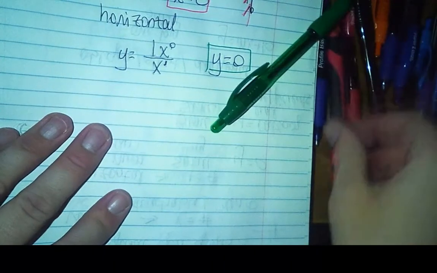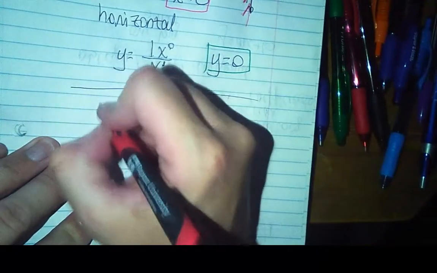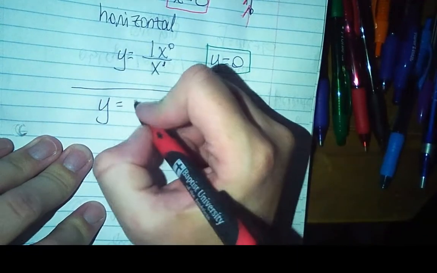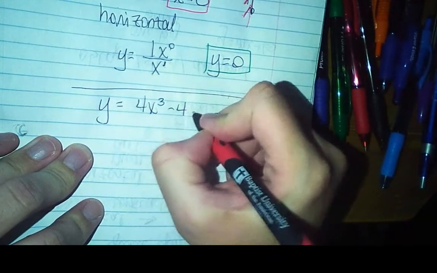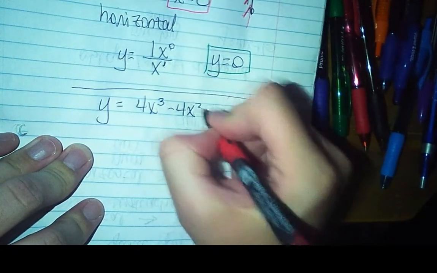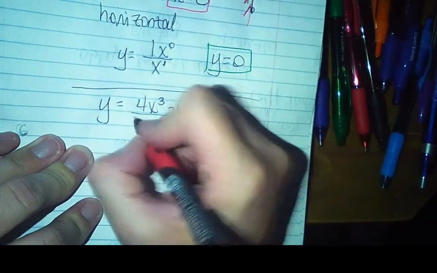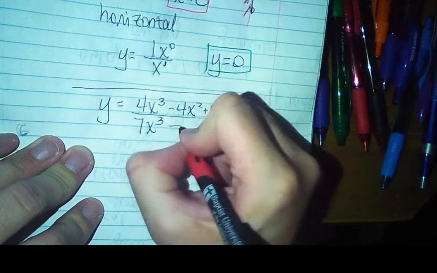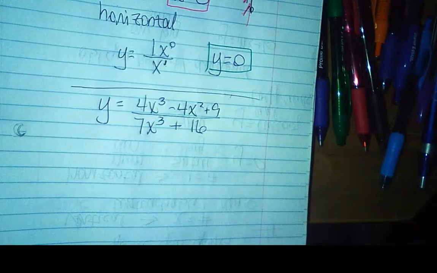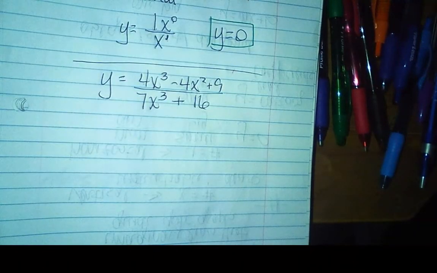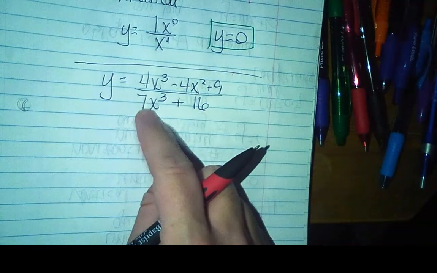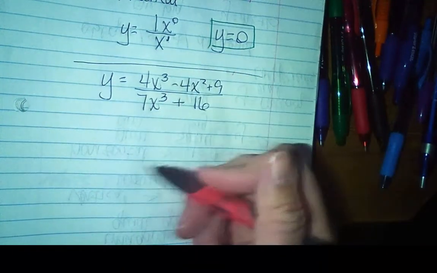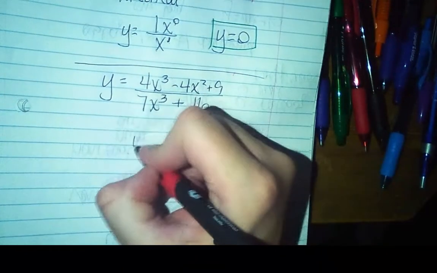So for the last one, I've got to use a different example. So let's try y equals 4x to the third minus 4x squared plus 9 over 7x to the third plus 16. Okay, I'm not going to give you a vertical one, because it's scary. But I want to know if you've got a horizontal asymptote. So how do I set that up?